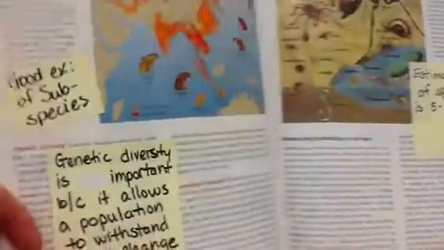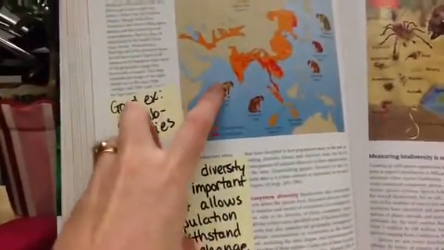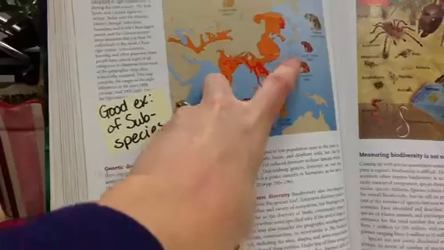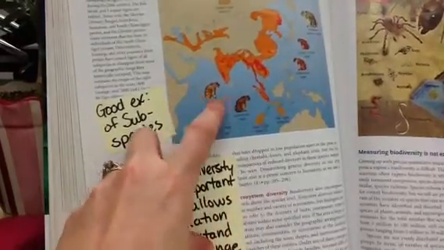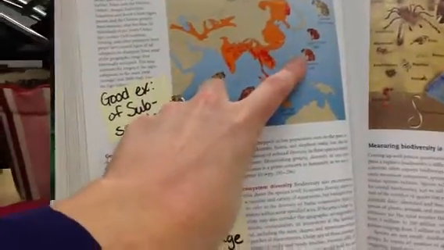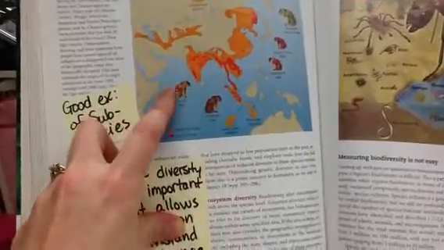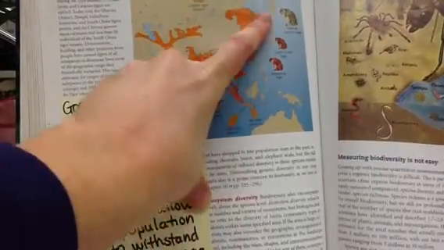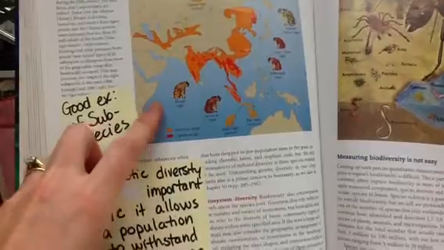On the next page, we have another example of subspecies with the tigers. Tigers are all one species, and all of these different types of tigers could mate with each other and produce offspring, but because they live isolated from each other and have special markings, we call them subspecies.